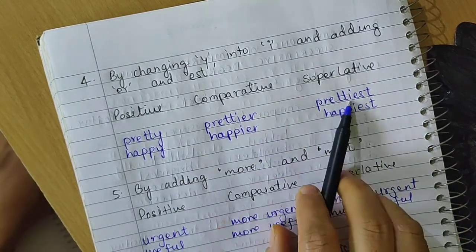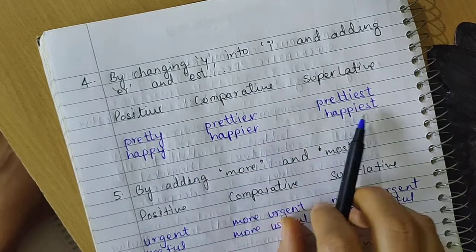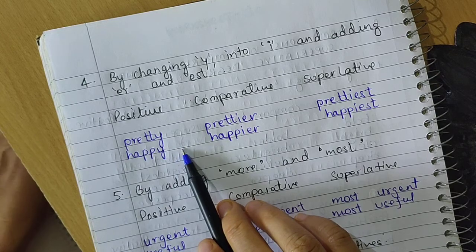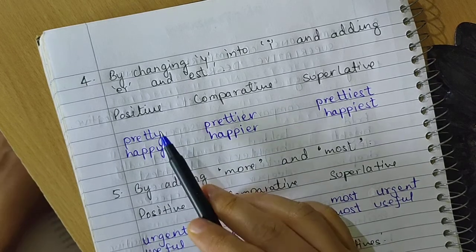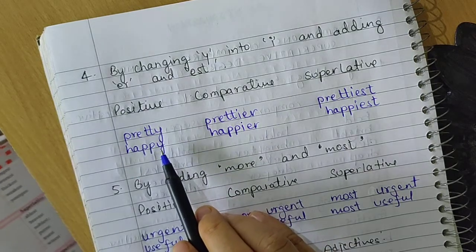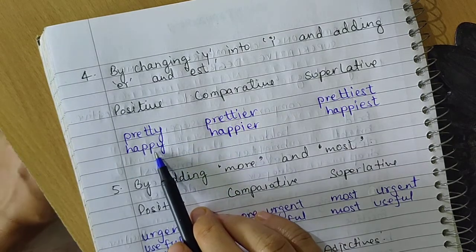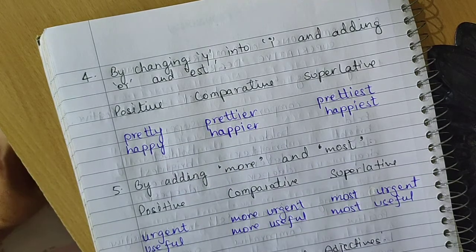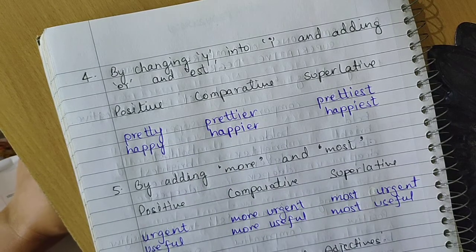Pretty, prettier, prettiest. Happy, happier, happiest. So basically you have to focus on the letters or the spellings of the adjectives and how they are ending. All right, so you have to just learn these rules, keep these rules in your mind, and fix those rules according to the words, the spellings.